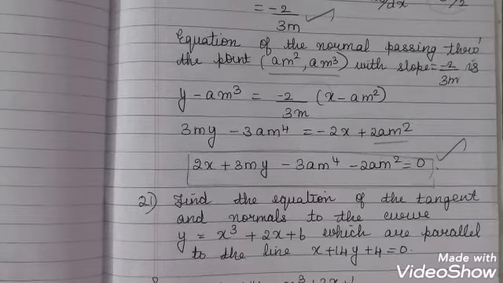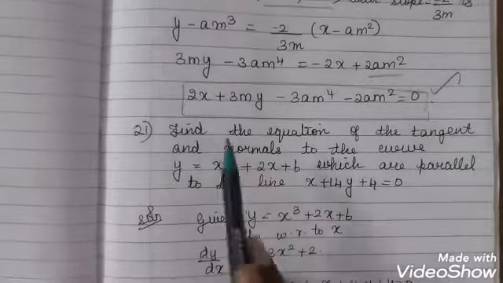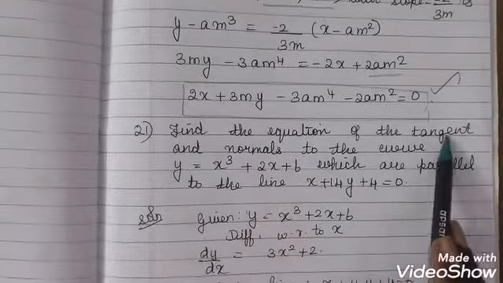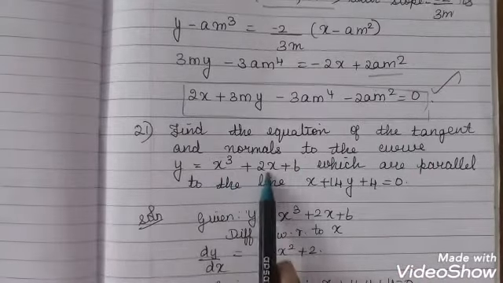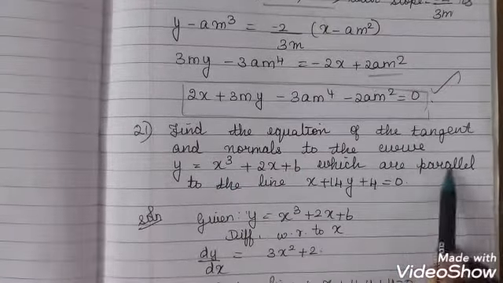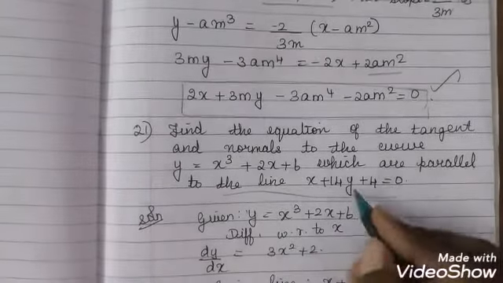Now we'll go over to the 21st question here. So what is the 21st question here? Find the equation of the tangent and normal to the curve y = x³ + 2x + 6 which are parallel to the line given here, x + 14y + 4 = 0.